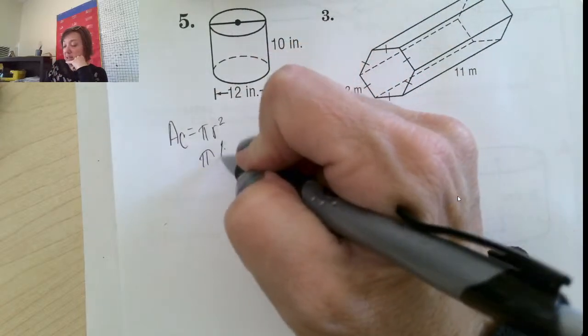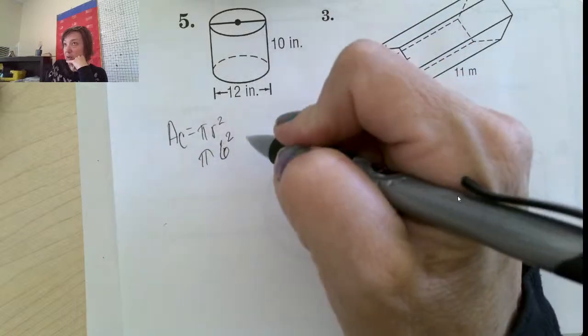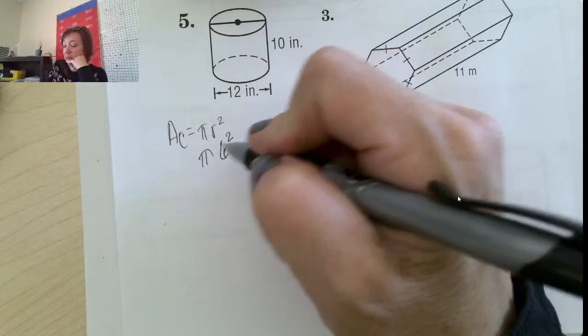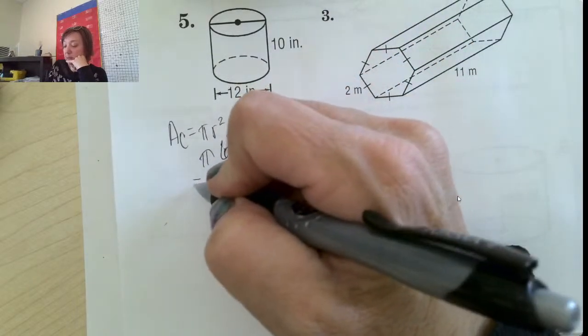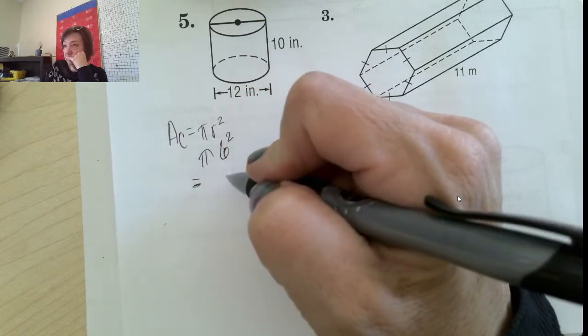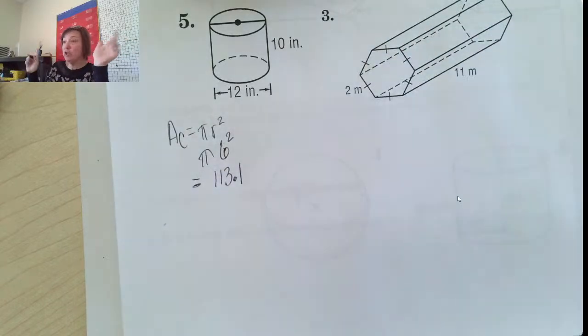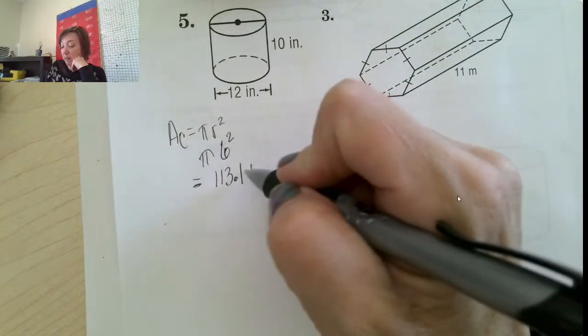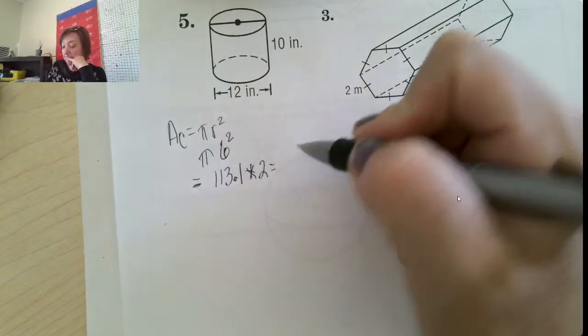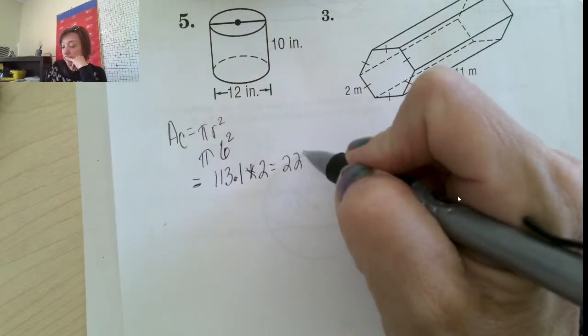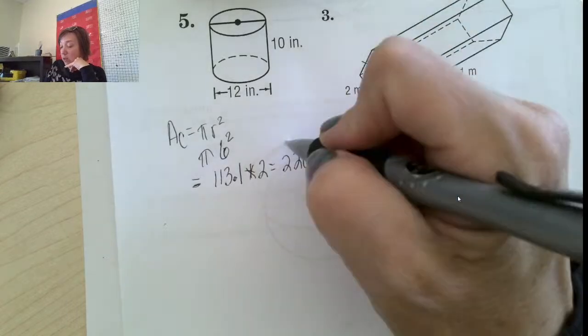So 6 squared. So that's going to be 36 pi, which is what? 113.1. But we have 2 of them, right? So we have to multiply that by 2. And what do we get? Okay. So that's for our circles.